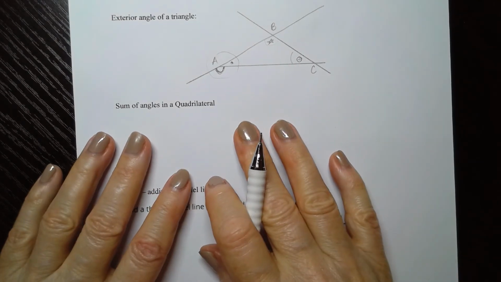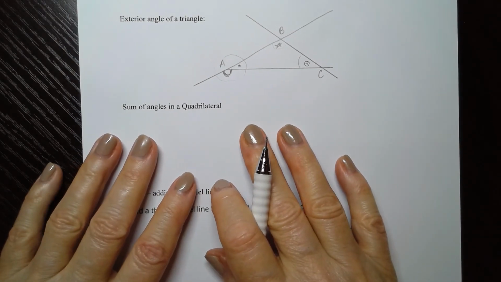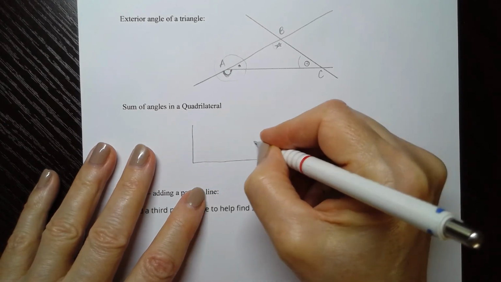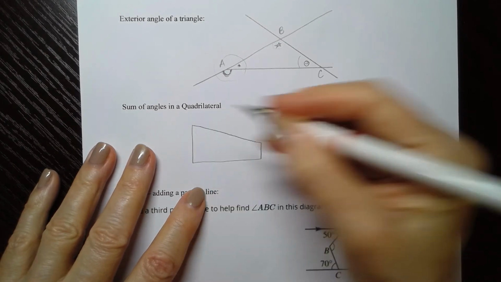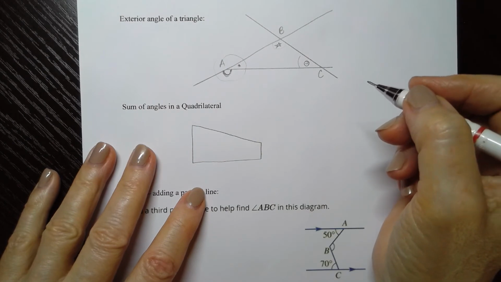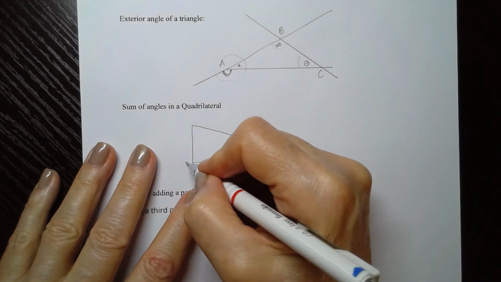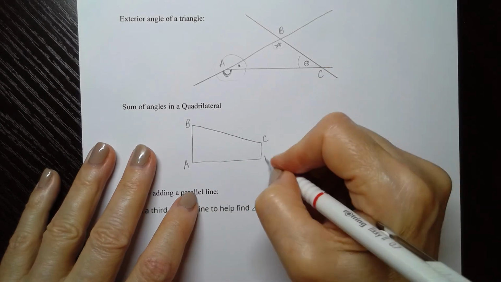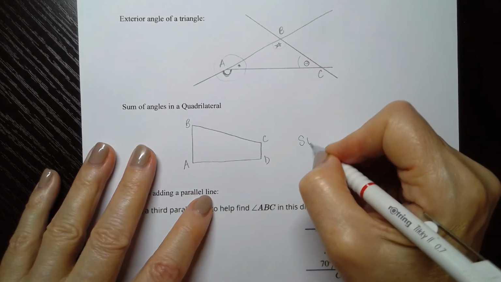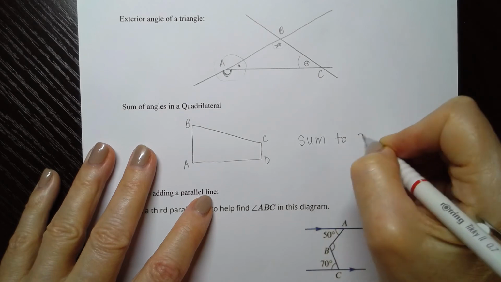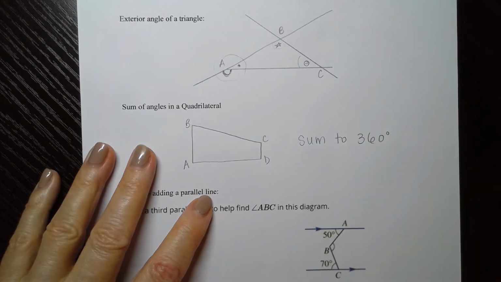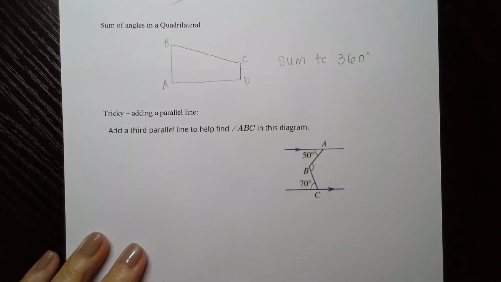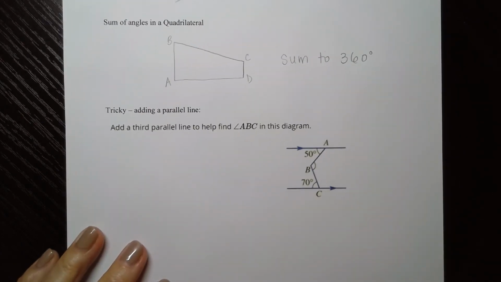Okay. Sum of angles in a quadrilateral. Four-sided figure could be any four-sided figure, as long as the sides are straight, and I think I tried to draw them pretty straight. So the angle at A and the angle at B and the angle at C and the angle at D sum to 360 degrees. Great.